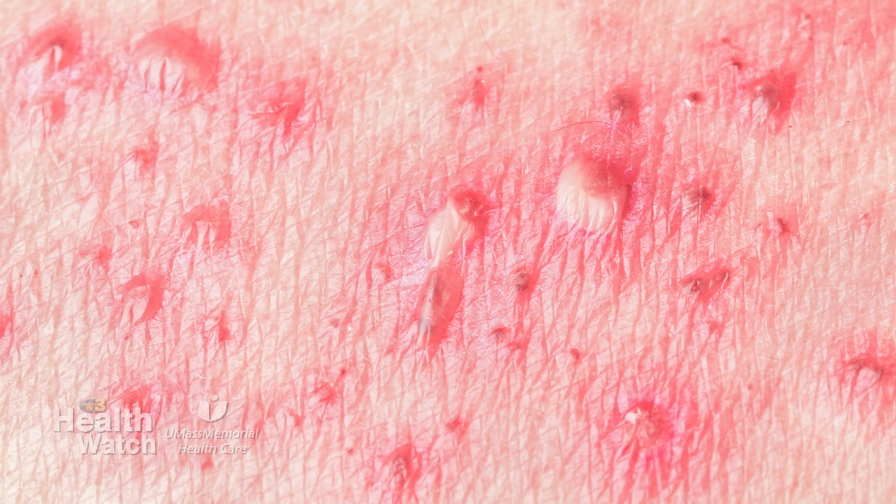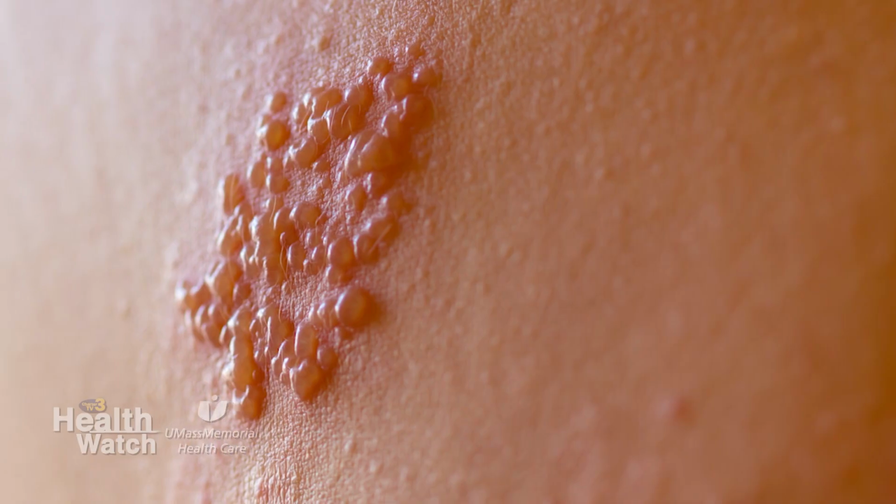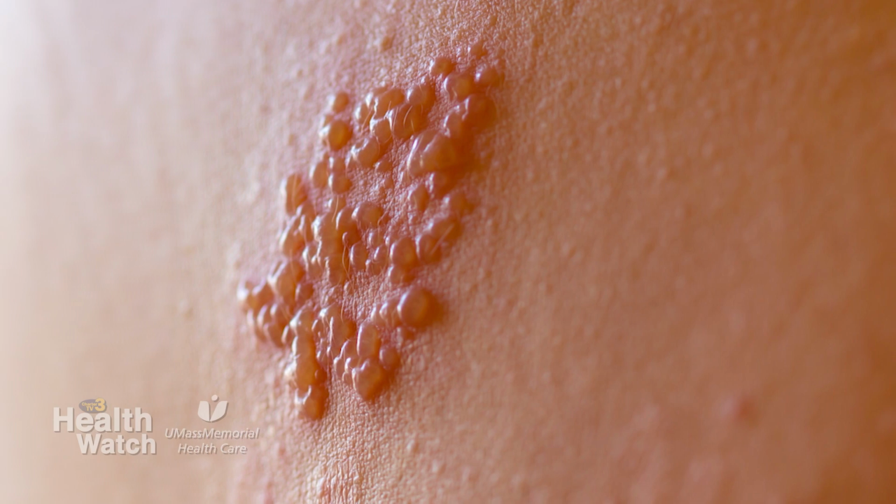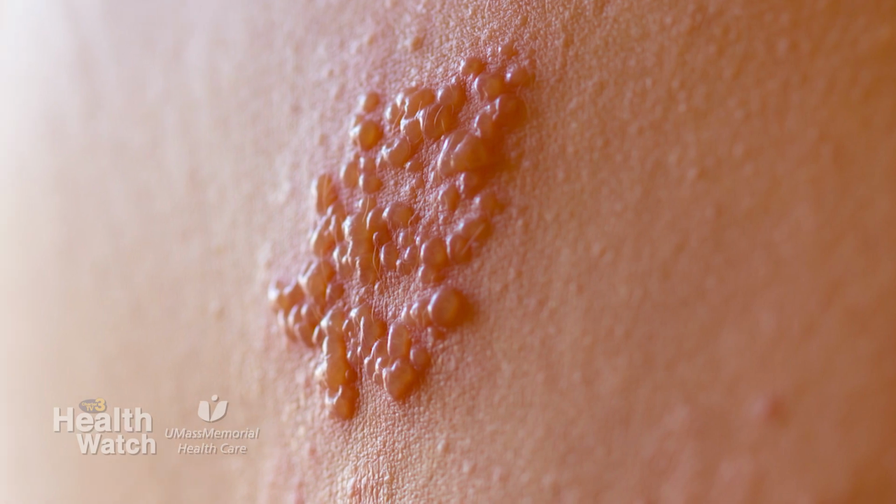Who should get vaccinated? Right now, the ACIP recommends anyone over the age of 50 should get vaccinated for shingles. Currently, as far as I know, most insurance companies will only cover it if you're over the age of 60.